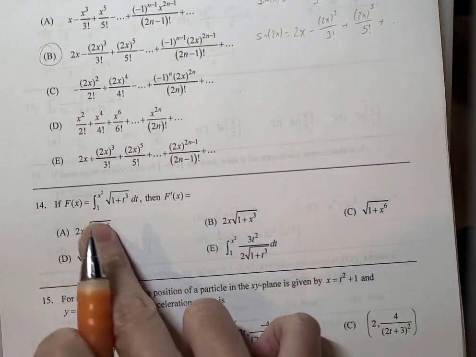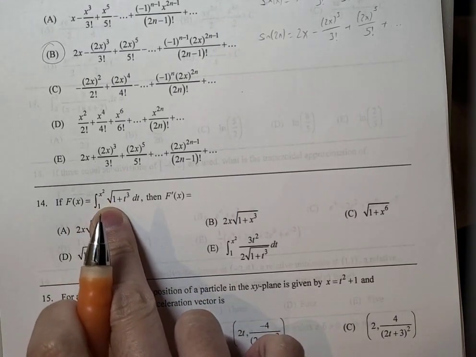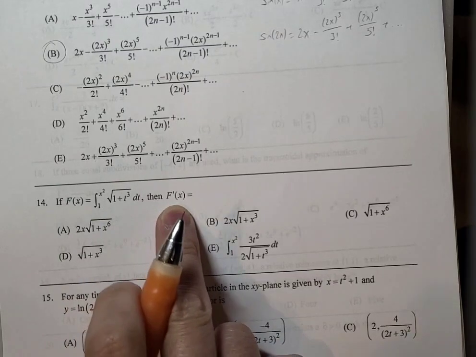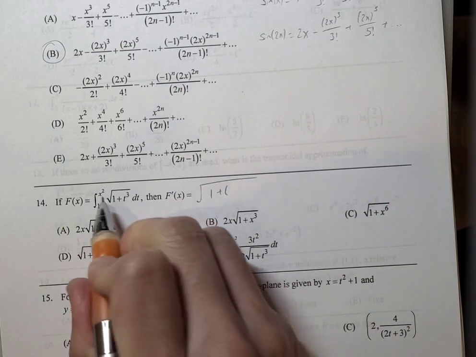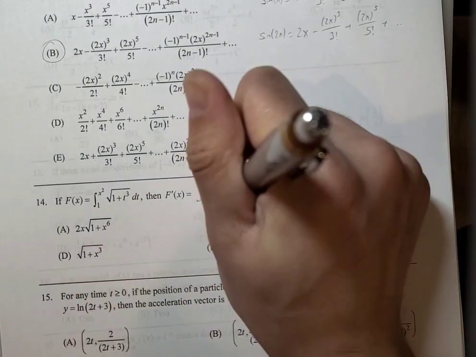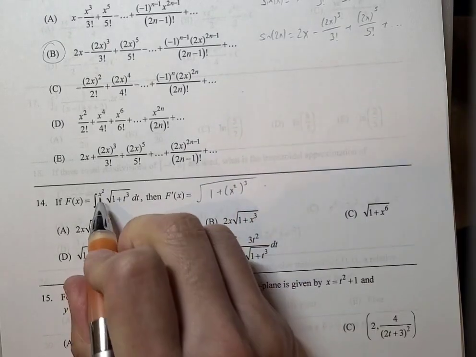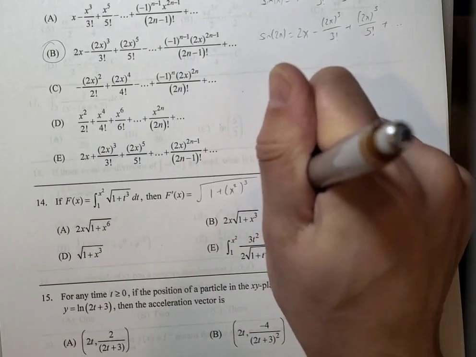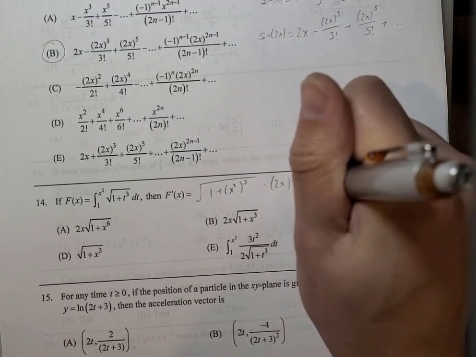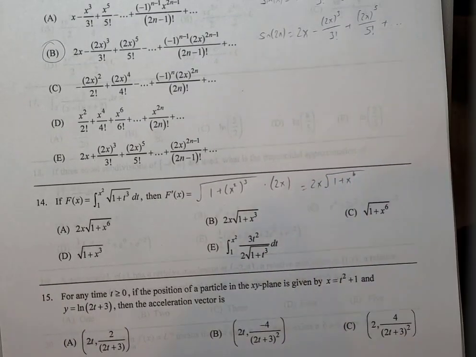Okay. All right, this one's very easy. f of x is the integral from 1 to x squared of the square root of 1 plus t cubed dt. Then f prime of x is, this is just the fundamental theorem of calculus. So it'd be the square root of 1 plus, we plug in the limit as the variable. And then we need to differentiate the upper limit, which is x squared. The derivative of x squared is 2x. So it's 2x times the square root of 1 plus x to the 6th.